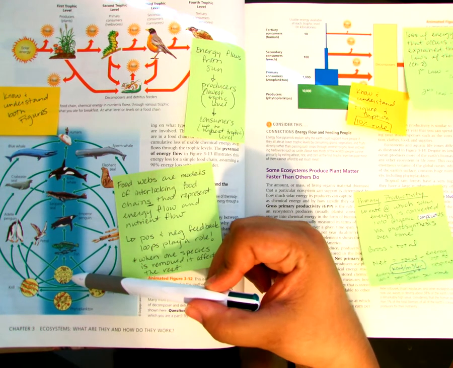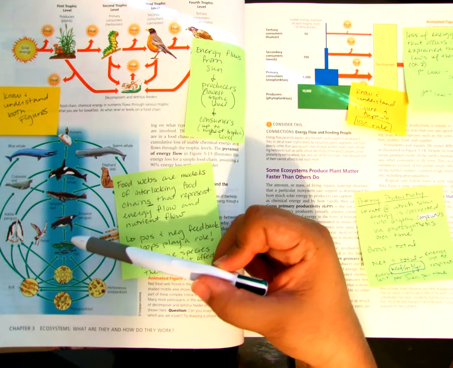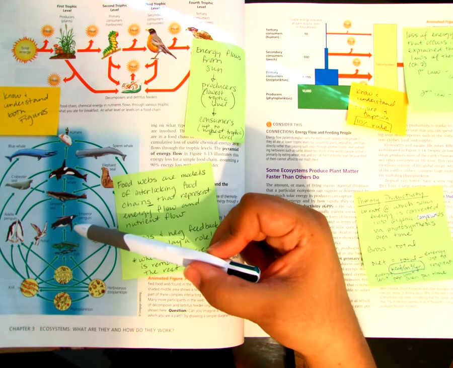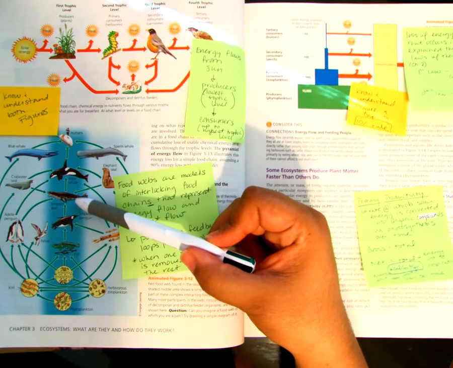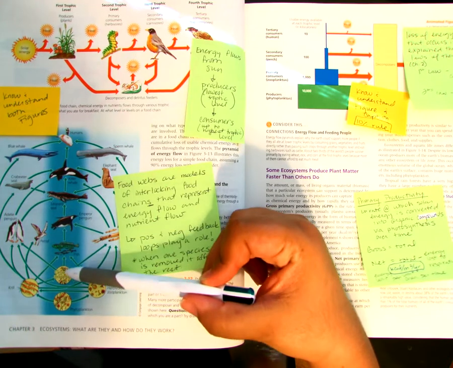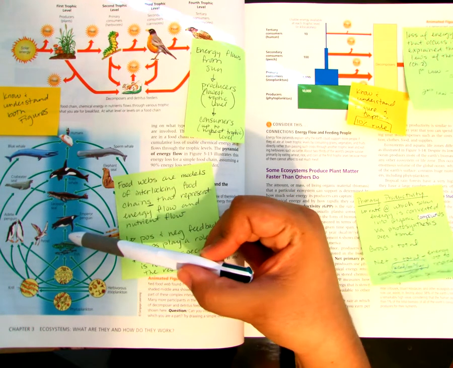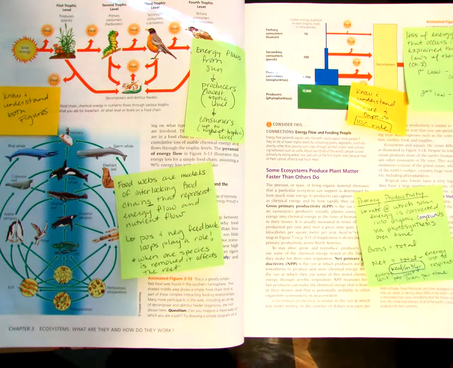So as energy passes from the plankton to the fish, then the energy passes from the fish to the penguin, from the penguin to the seal, from the seal to the killer whale. So the energy is flowing this direction. So that's really important to remember. What do the arrows represent?